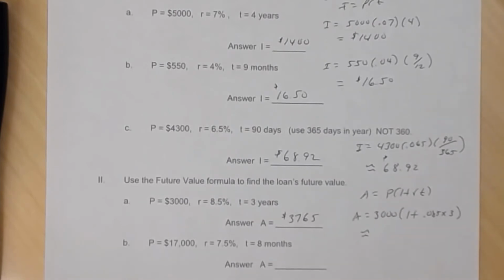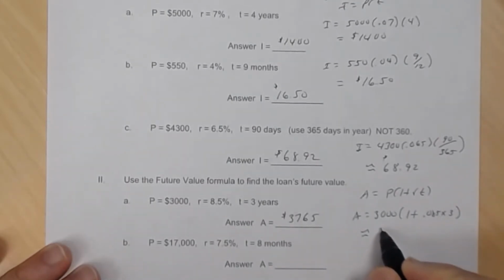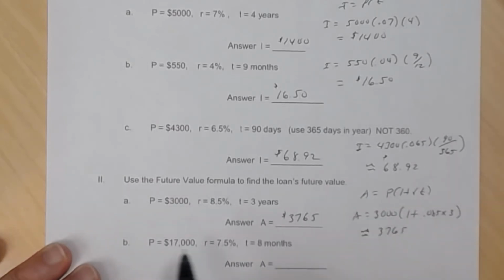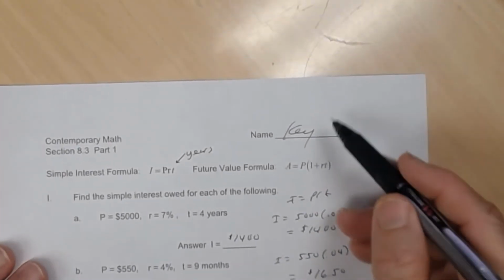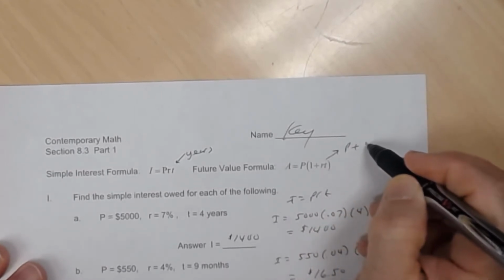Okay, all right, now remember though that when we talk about future value, when you're using this formula right here, that's the principal plus the interest.